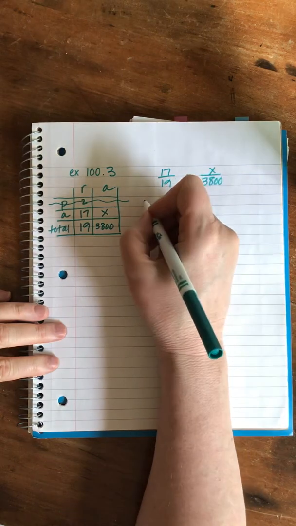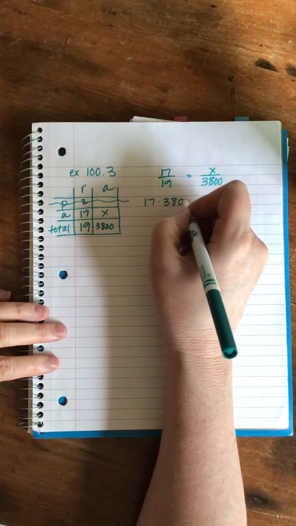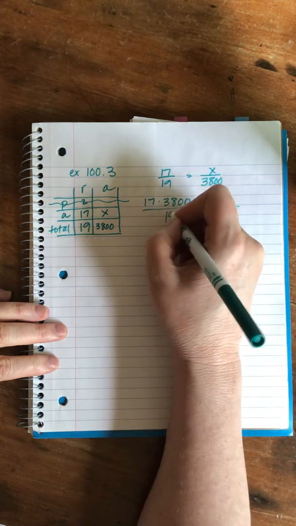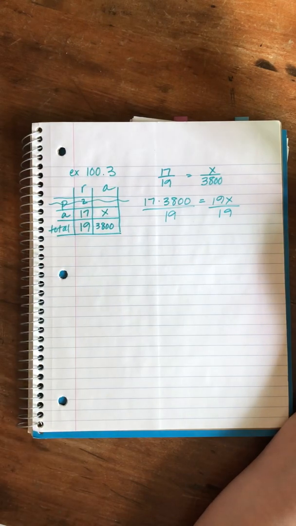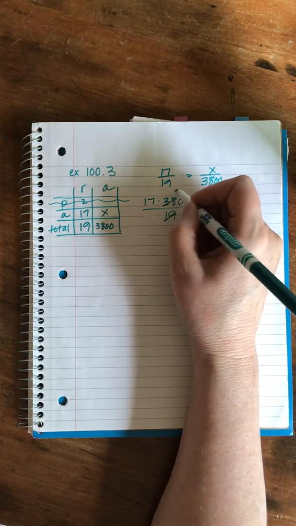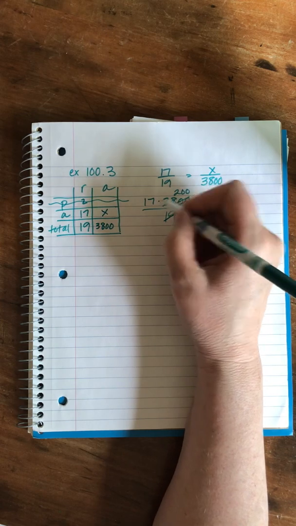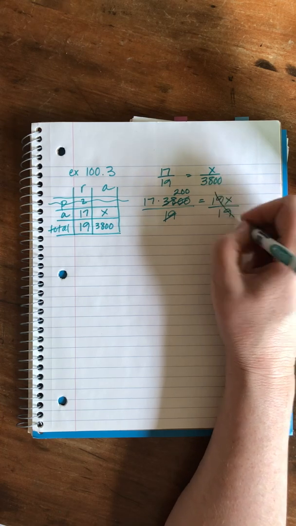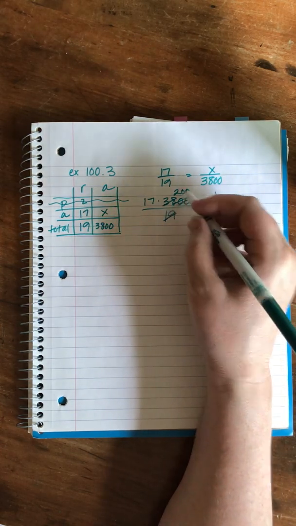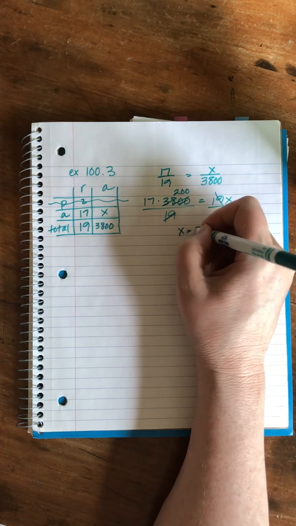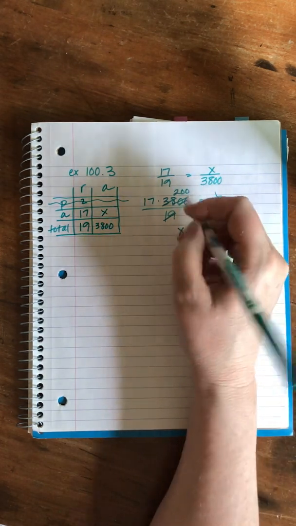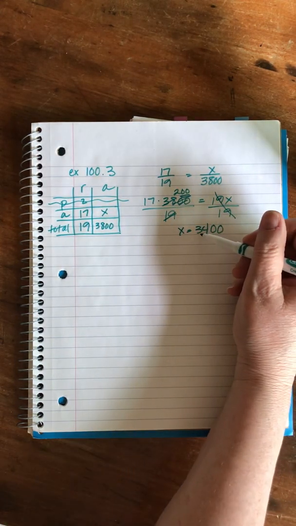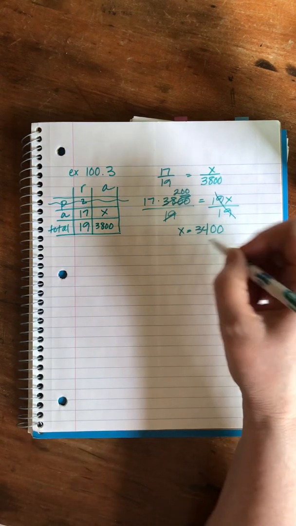All right, cross multiply. 17 times 3,800 equals 19x. Divide away the 19. 19 times 2 is 38. So this is going to be 200, right, if I take the zeros into account. And these cancel because I divided by that. 17 times 2 is 34. And then 2 zeros, right? There are the 2 zeros. That's how many amateurs are going to be in the race.